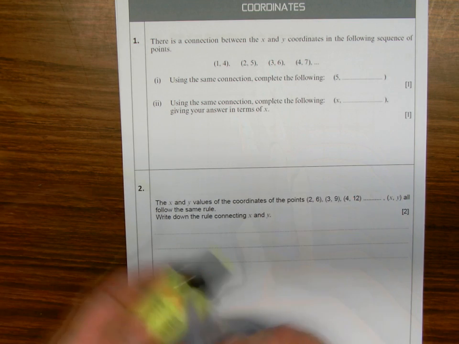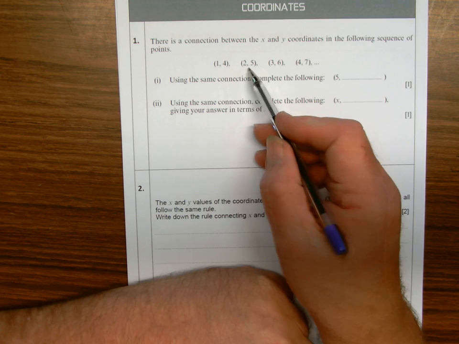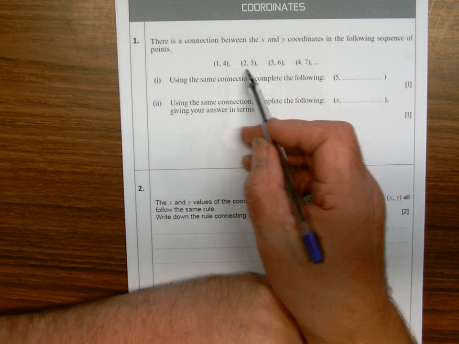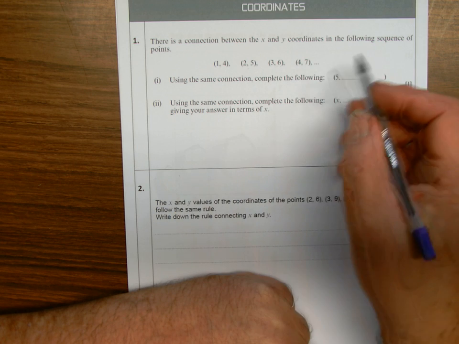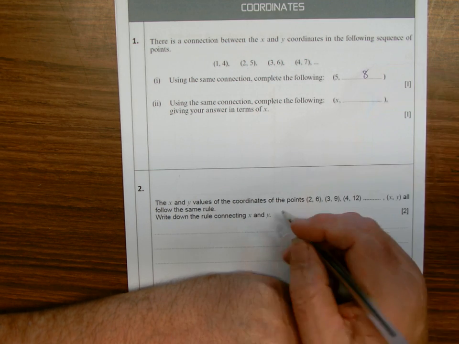Okay, we're looking for a connection between the x and the y. So look, 1, 4, 2, 5, 3, 6, 4, 7. As the x's are increasing by 1, the y's are also increasing by 1. So when I get to the next one, 1 more than 7, that will be 8.